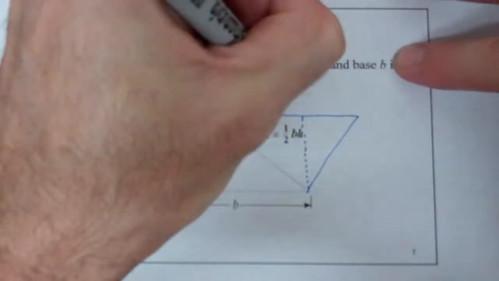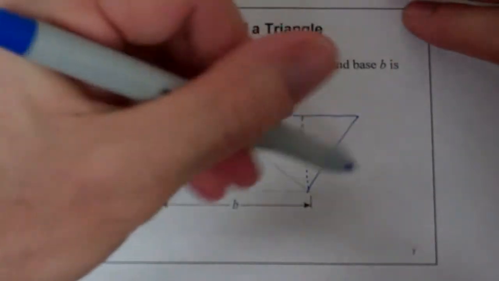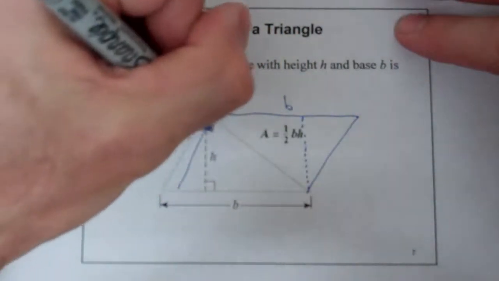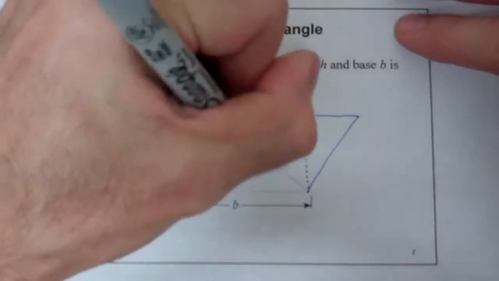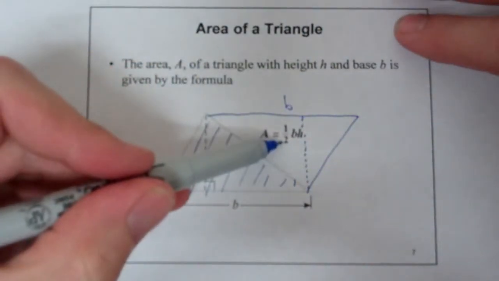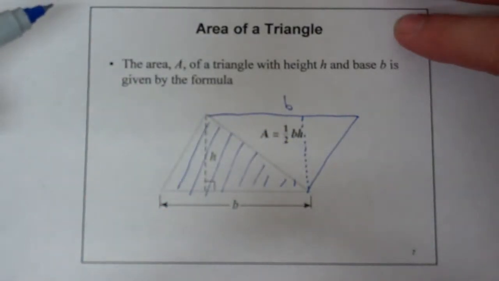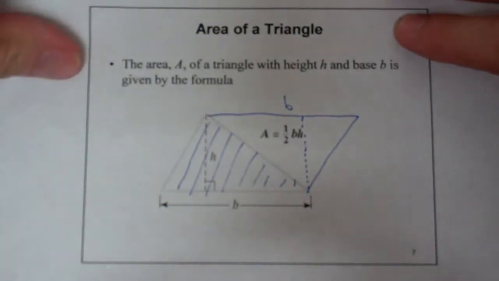where this is my height and this is my base, you can see that it makes a parallelogram. So one triangle is half of a parallelogram. So that's where the 1/2 the base times the height comes from. It's literally half the area of a parallelogram that it would make. And again, the height has to be at a right angle.